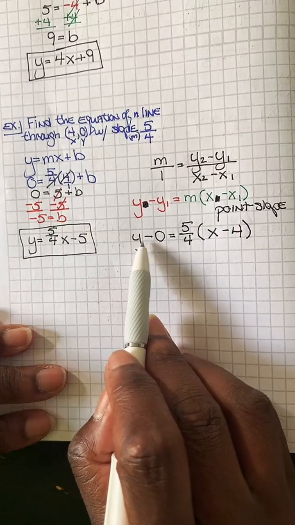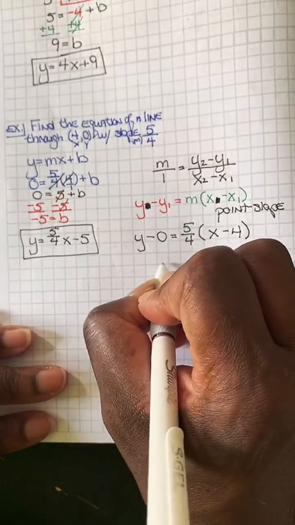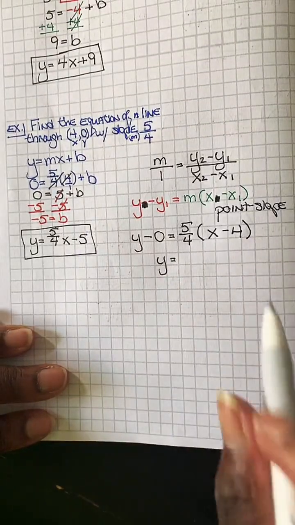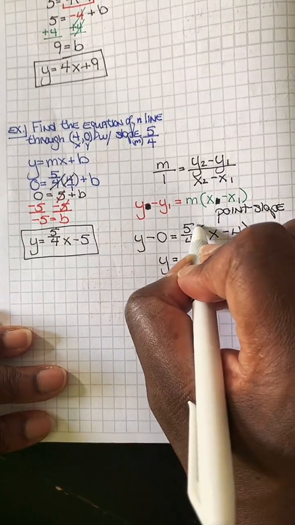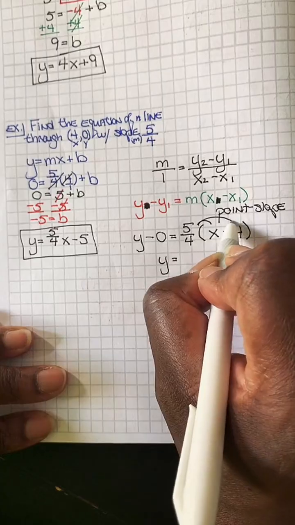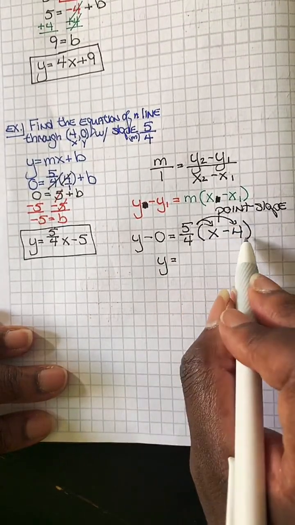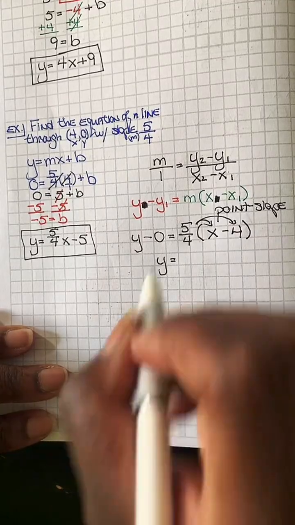So anything minus 0 is basically going to be itself. And all we need to do is distribute that 5/4 into everything inside the parenthesis.